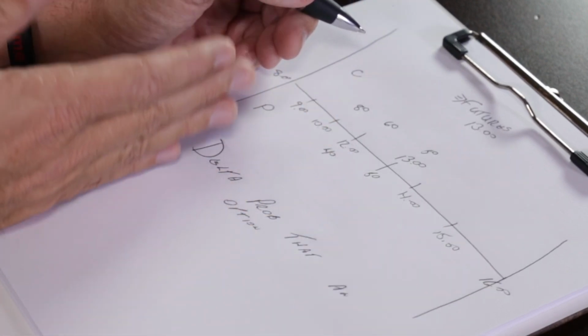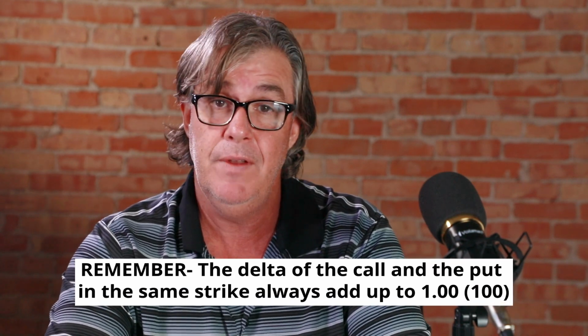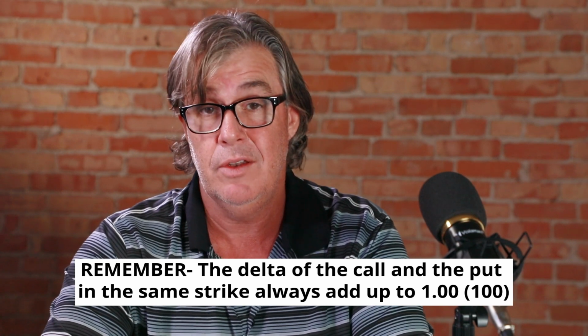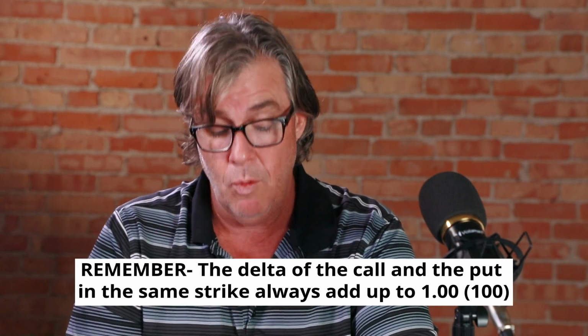What does it do in the put? It decreases. And why does it decrease? Because the call and put delta have to equal 100. So the $10 put has a delta of 20. How did I get that? Same way I did when we're at $13. At $13 is a 50-50 chance. They add up to 100. The delta on the $10 calls is 80. Then the delta of the $10 put has to be 20.